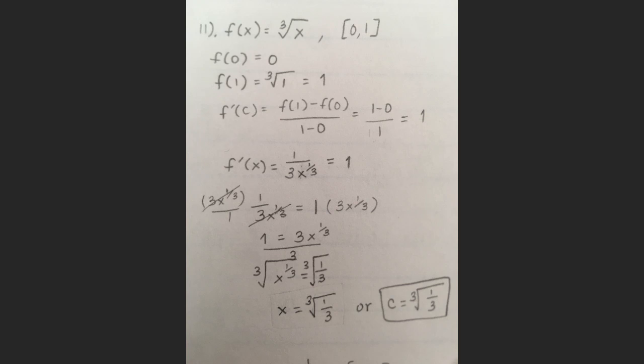Oh, wait. Oh, it's supposed to be 1 over 3x to the 2 over 3. I see a mistake now. That's right. Good, you corrected yourself. 2 over 3.